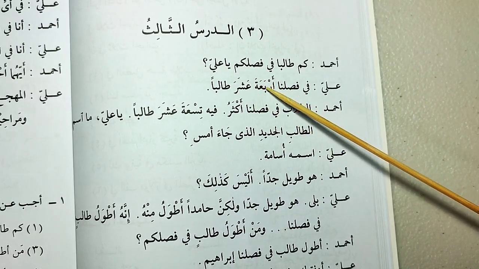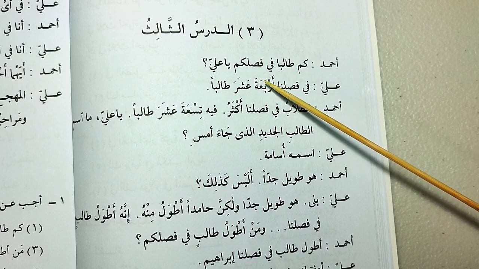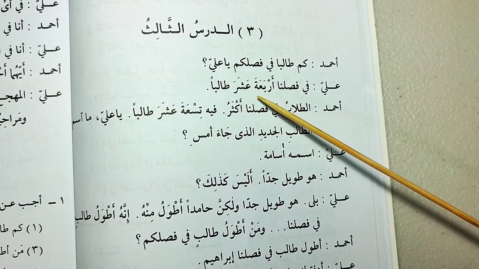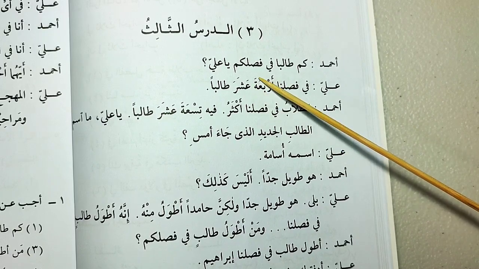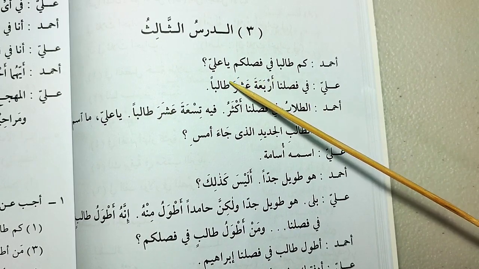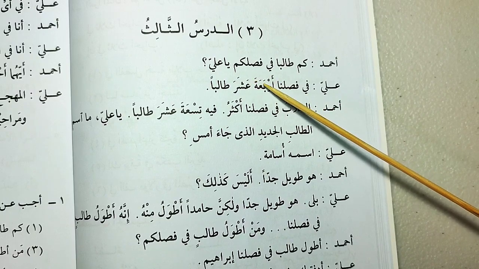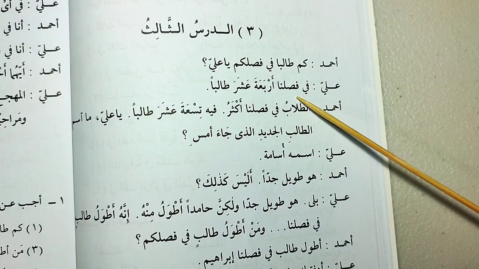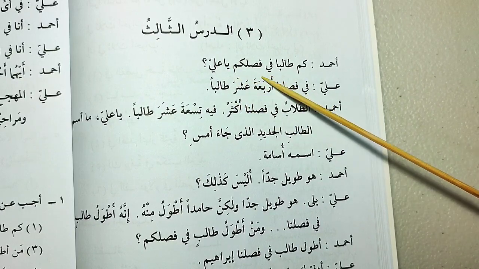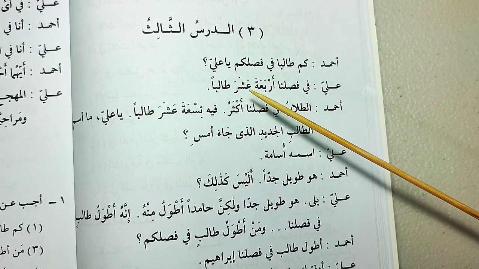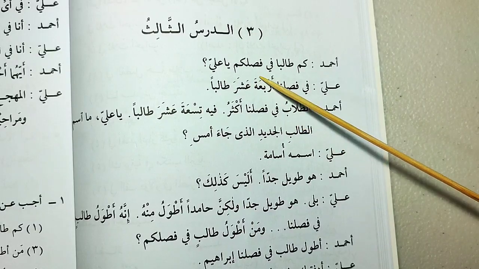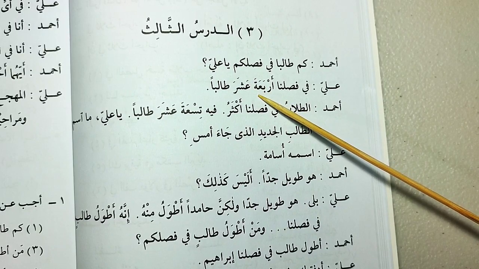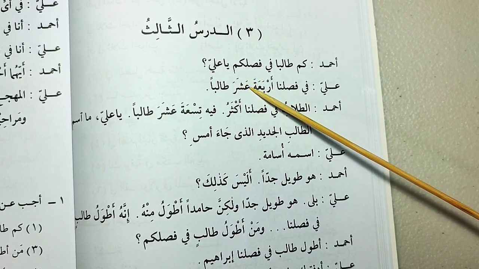So here, في فصلنا 14 طالبا, we see that it's made up of two parts. The numbers 11 to 19 are compounds made up of two parts. And both parts, as you can see, end with fatha. That is because they are mabni. They are fixed on fatha. So even though this number is coming as mubtada, which is supposed to be marfu', it's not taking a dhamma because these two numbers are mabni, they are fixed. We're going to explain this in more detail, inshallah, next lesson.